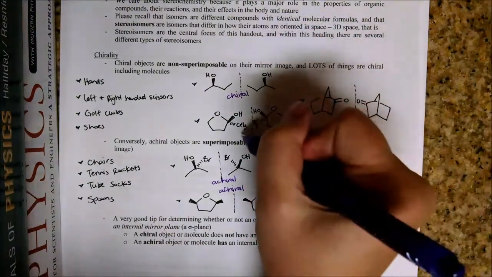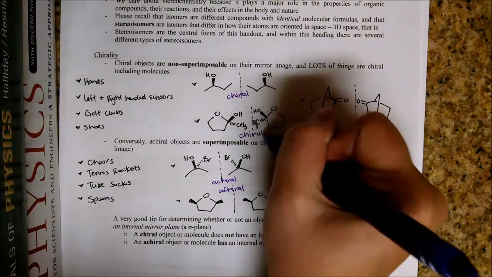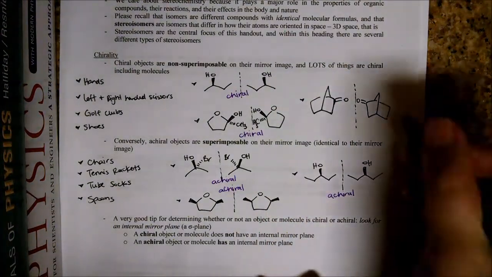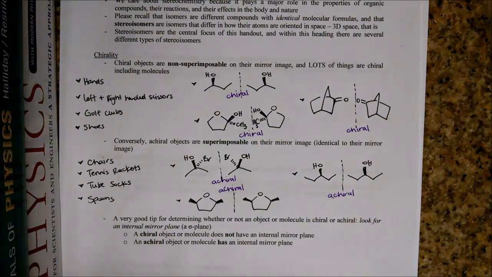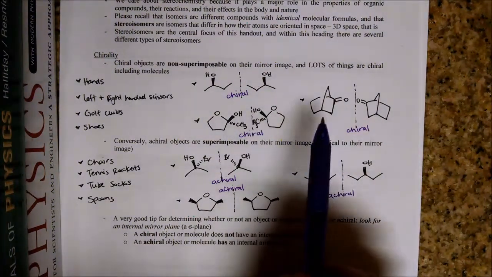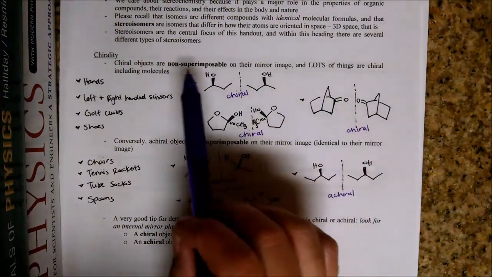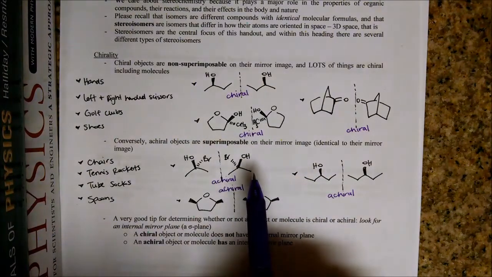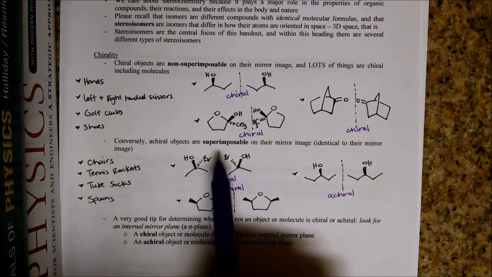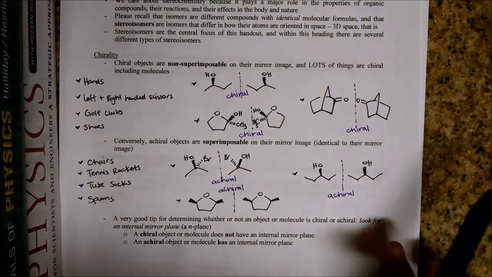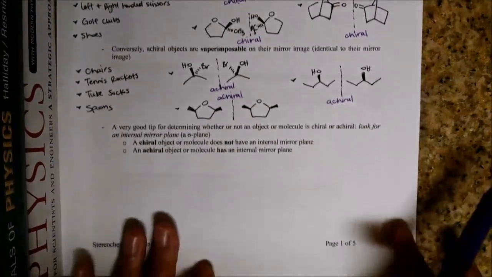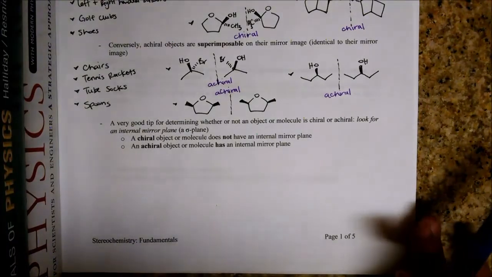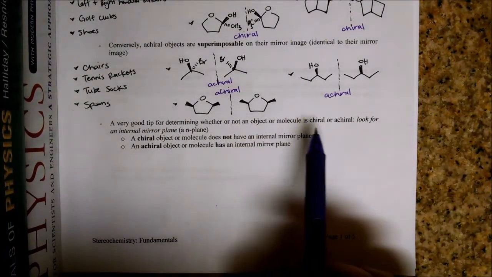They're two different compounds. We'll see that. They're related, but they're two different compounds. And these guys are also chiral. Okay, so chiral, their mirror image, non-superimposable. Achiral, mirror image, they are superimposable, aka they're identical to their mirror image. Okay, chiral, non-superimposable.